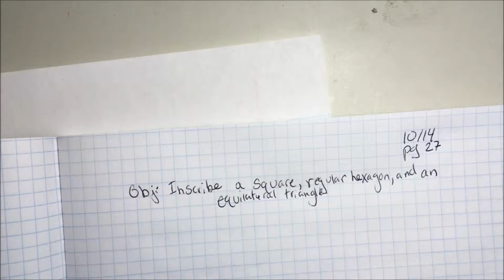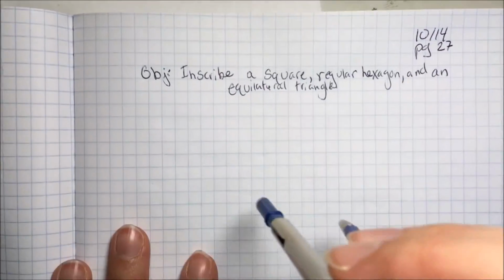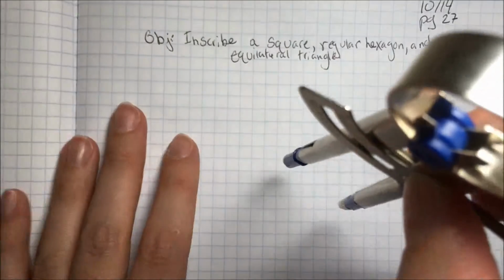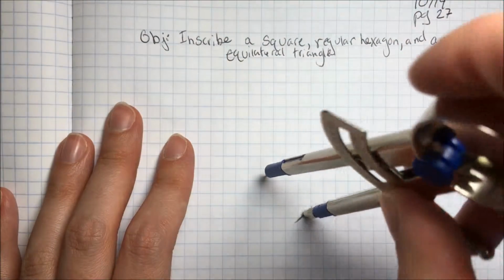Let's say that I was given any old circle and I wanted to find the center of it. So I want everyone to take their compass and draw any old circle. And we're not going to mark where we put the center. I'm going to draw any old circle here.